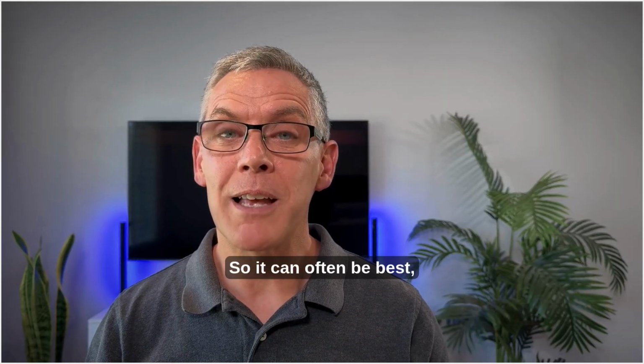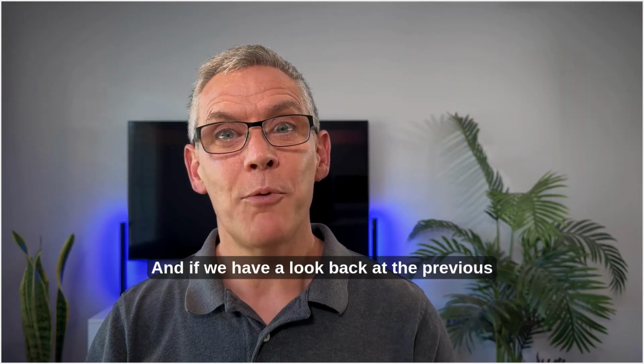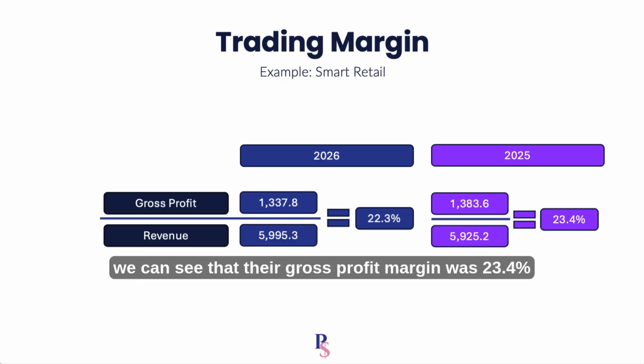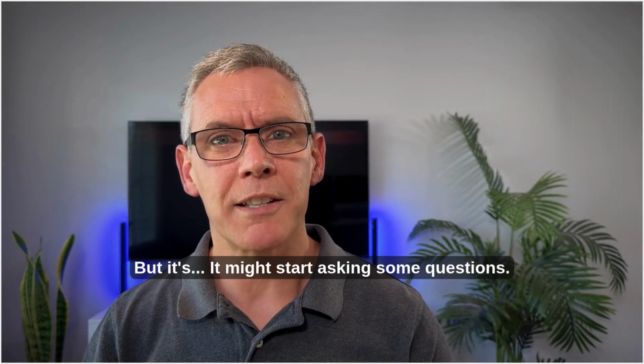So it can often be really useful as a comparison across periods. If we have a look back at the previous year for Smart Retail, then we can see that their gross profit margin was 23.4, just a percentage higher. Now, that's not a lot, but it might start asking some questions.